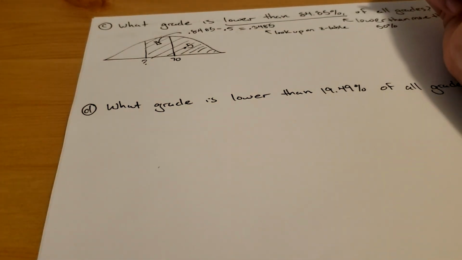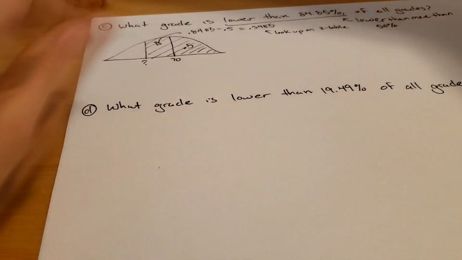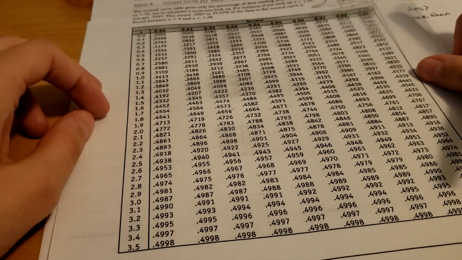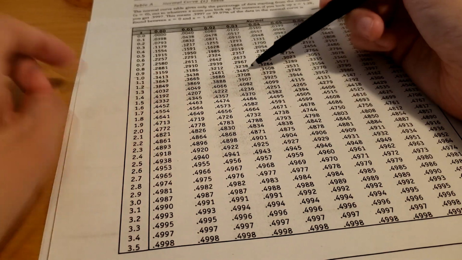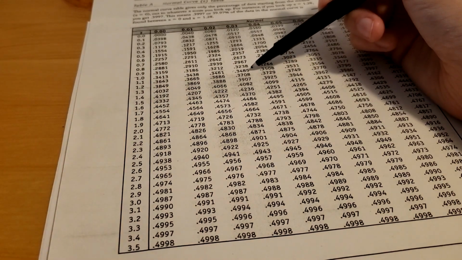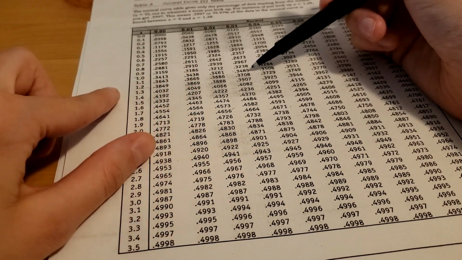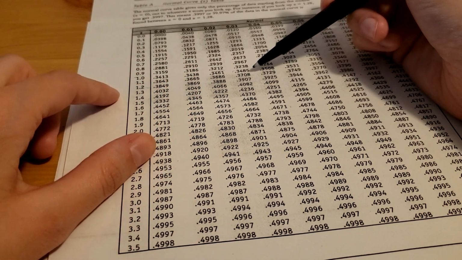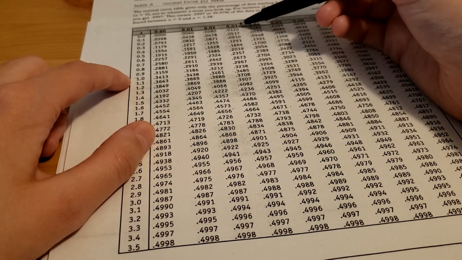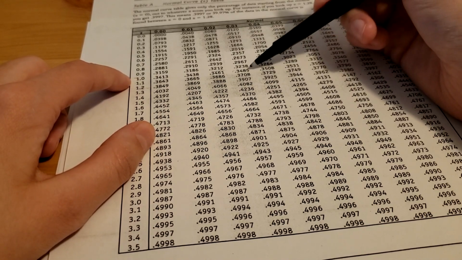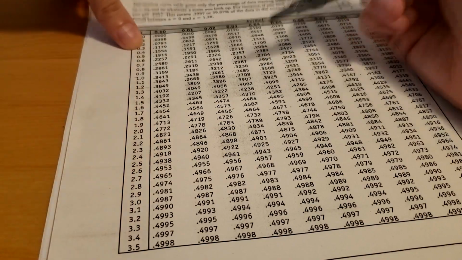So we go to our z-table and try to find the closest thing we possibly can to 0.3485. 0.34, that's right here, 0.3485. If we go over, it ends up being 1.0, and then if we go up, we get 0.03. So 1.03.